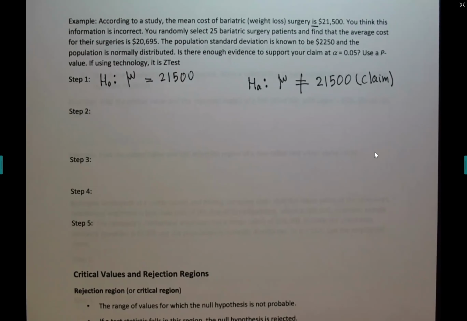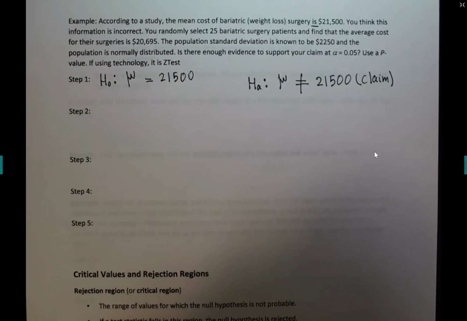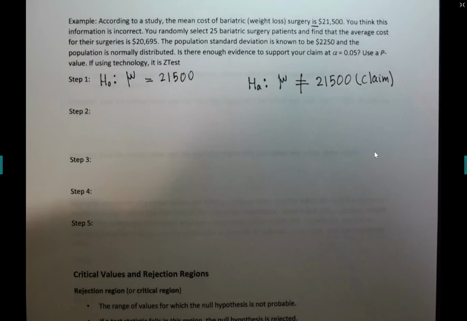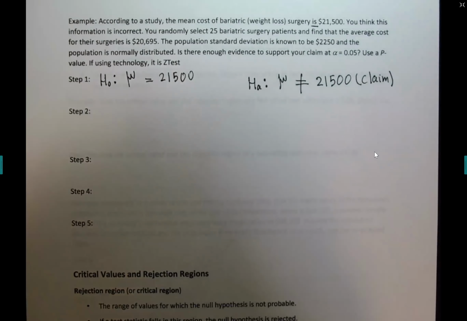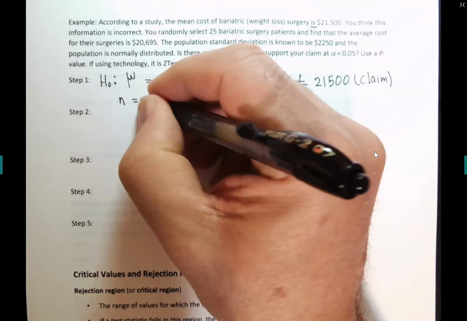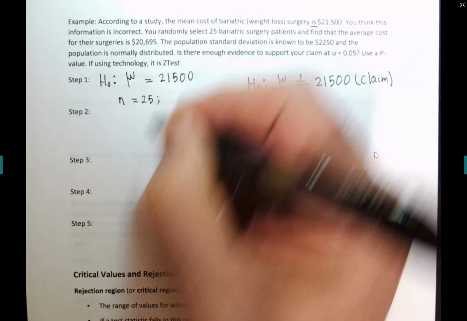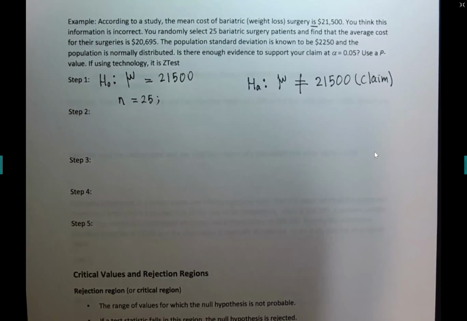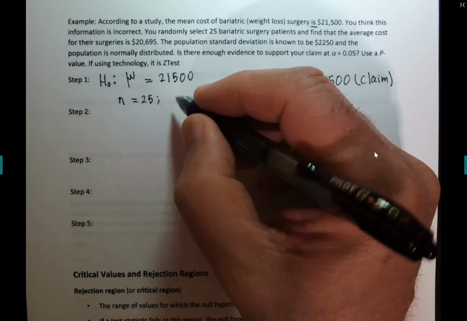Feel free to participate with me in the chat, guys. I do check the chat as well. All right, let's continue reading now. You randomly selected 24 patients. So N is 25. Watch, guys. And find that the average cost for their surgery is 20,695. That's X bar.